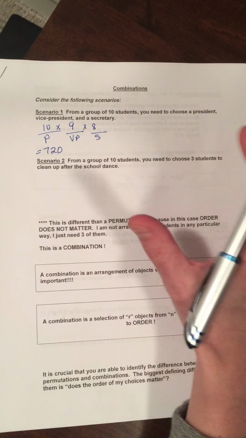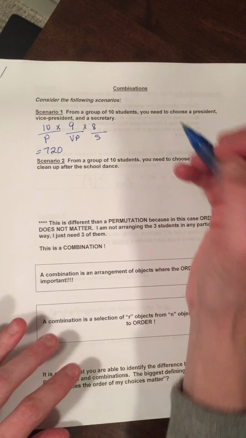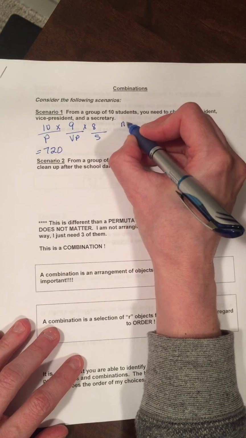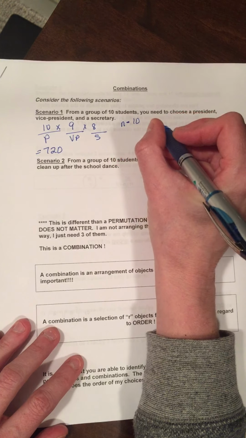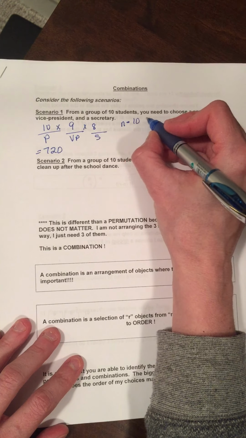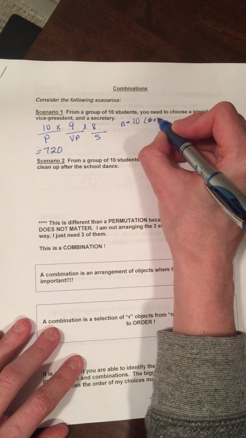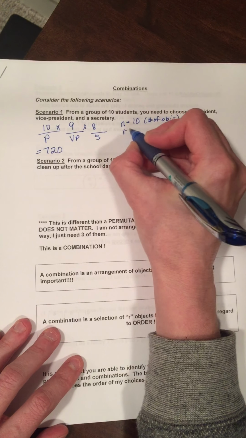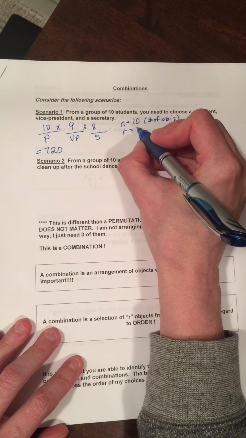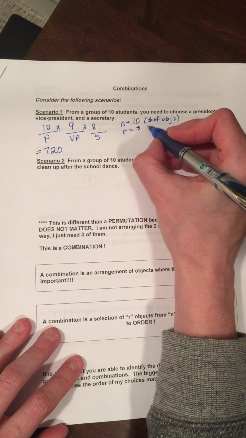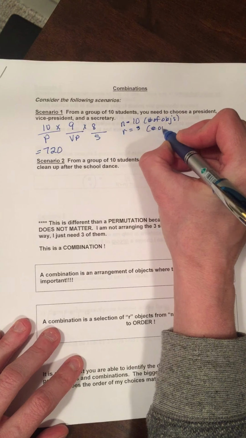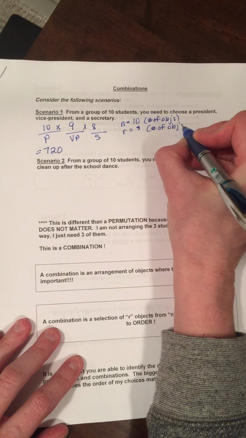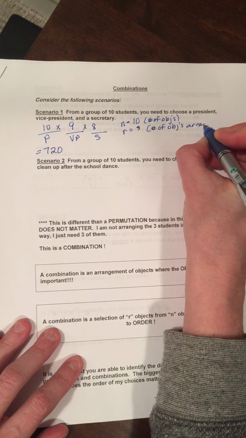So let's take a look and review things. Your n is 10, and your 10 represents the number of objects, the number of people. Your r is 3, and that represents the number of objects arranged.